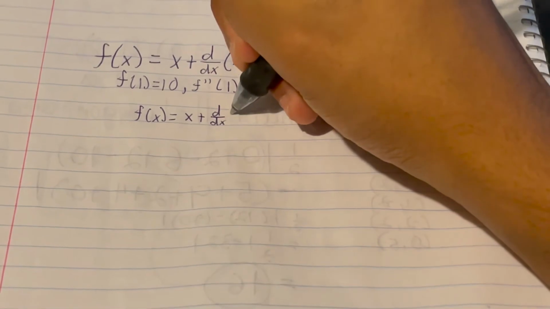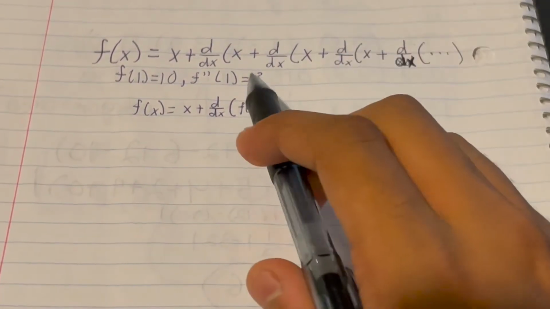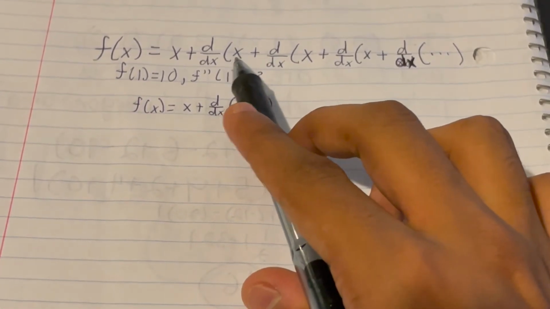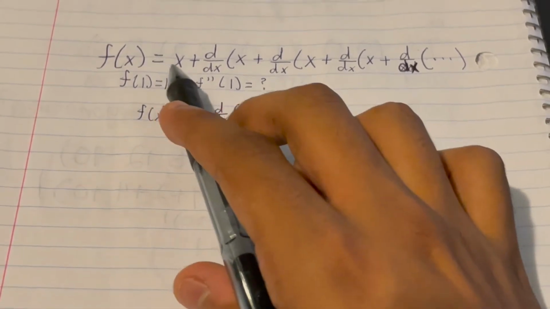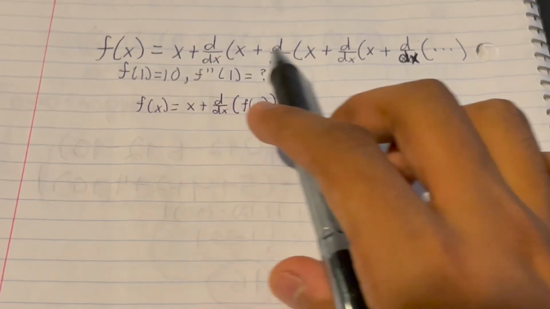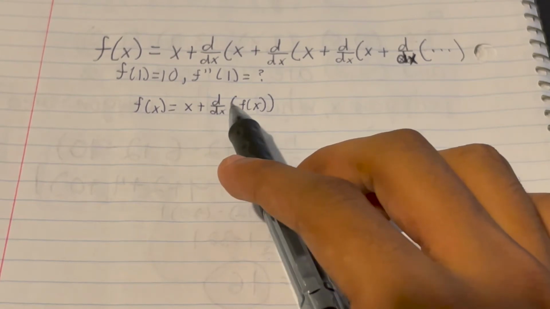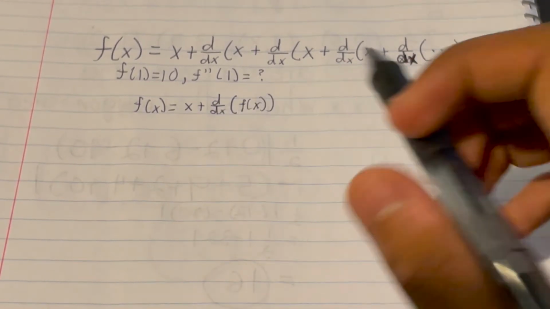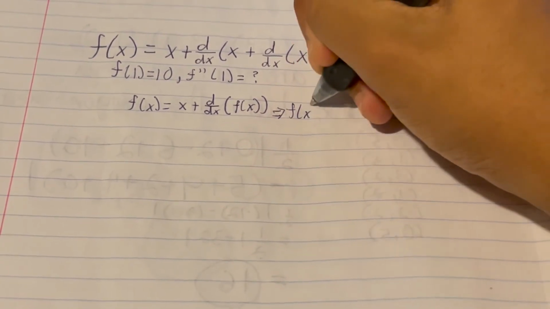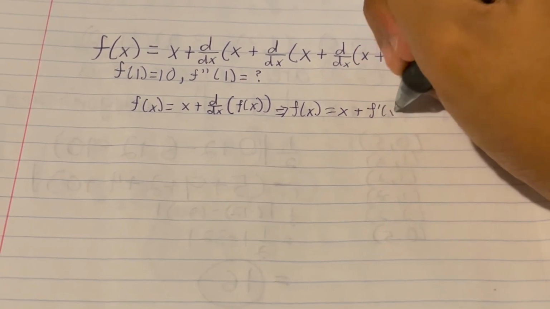So you can actually write this as f of x. Because keep in mind, x plus d over dx of x plus d over dx, and so on and so forth is f of x. So this whole thing is f of x, not just this whole thing. So that's kind of how we get over this loophole of an infinite recurring equation like this. So we have f of x equals x plus the derivative of f of x with respect to x. We can turn that into f of x equals x plus f prime of x.